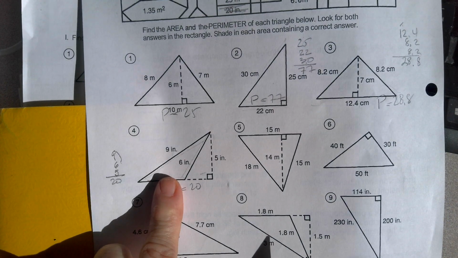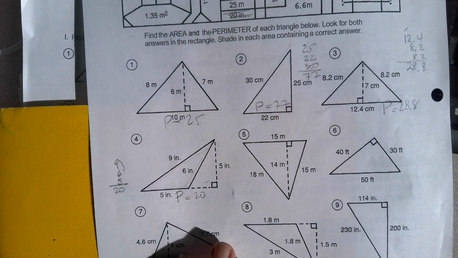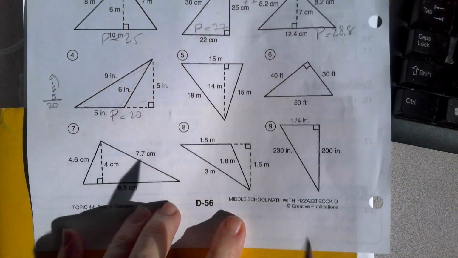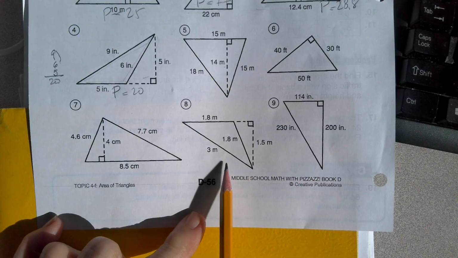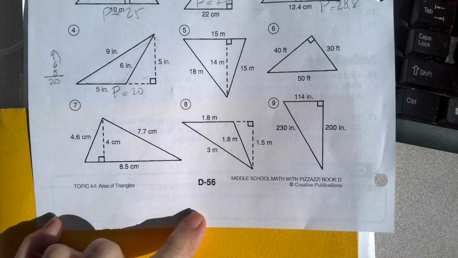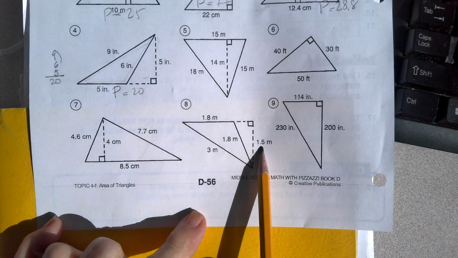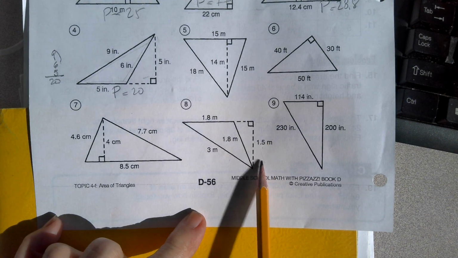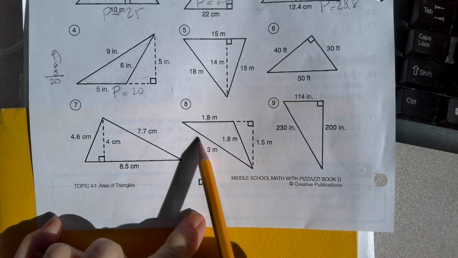And let's go, and I'm going to let you do all the other perimeters later because we need to get on with the, oh, I forgot to do, we have to do the word problems. All right, on this one. Who knows the 3 sides that I'm going to add up on the number 8? The 1.8, the 1.5, and the 3. But is that 1.5 part of the triangle? No. I'm not parading around that. I'm parading around the 1.8, the 1.8, and the 3.